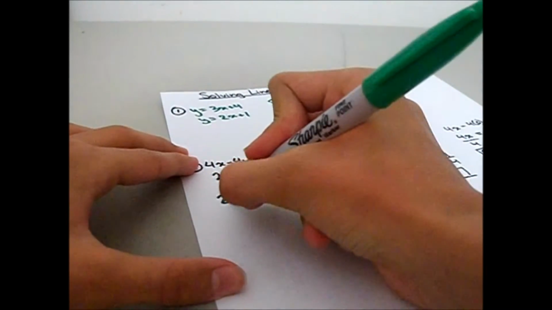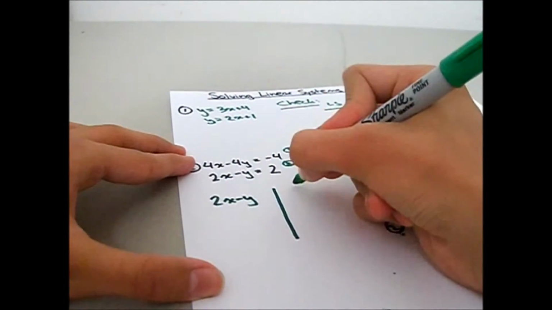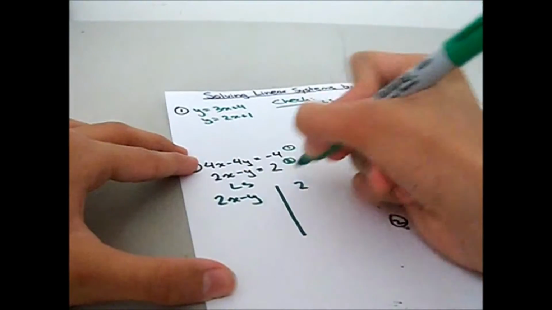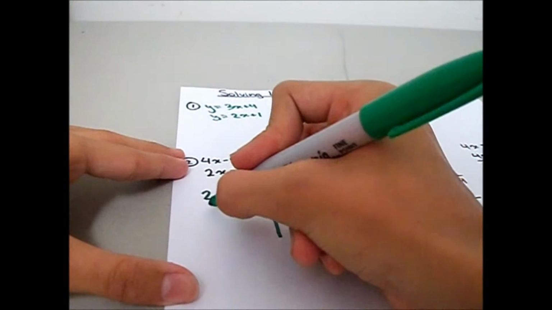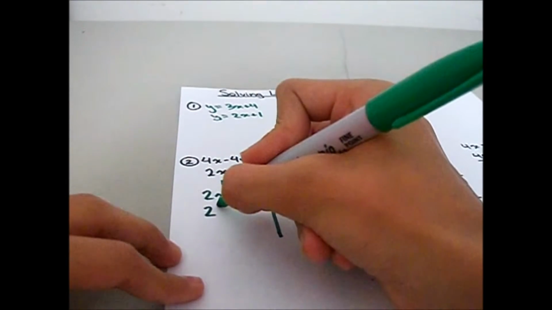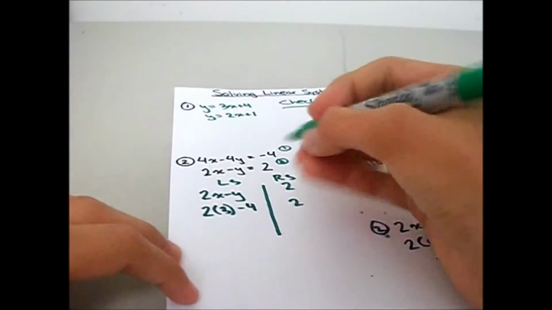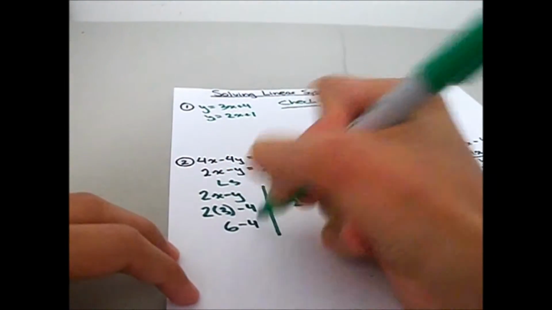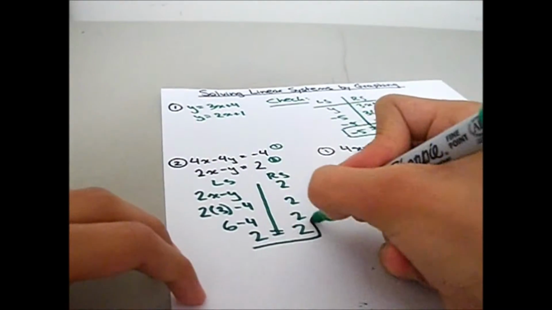So I'll take 2x minus y equals 2. I'll put 1 on this side and the other on here. So this is my left side and my right side. Substitute our point of intersection, which is 3 and 4. 6 minus 4 is 2. And yes, my solution does make sense.